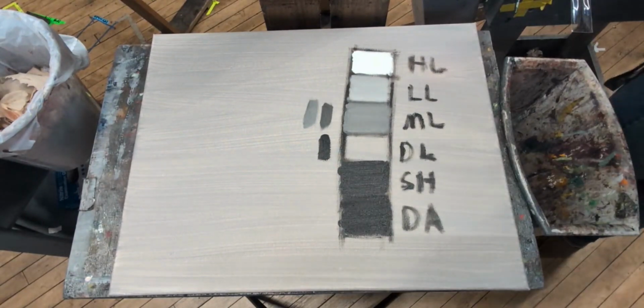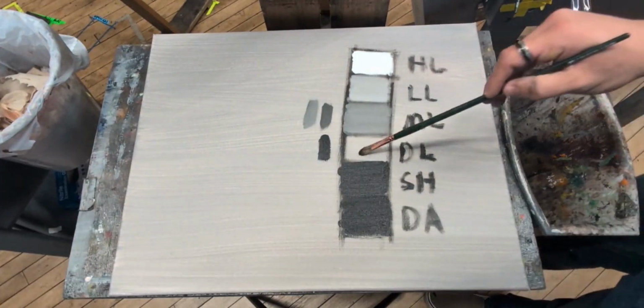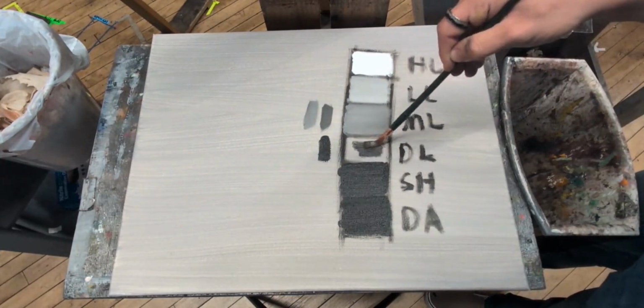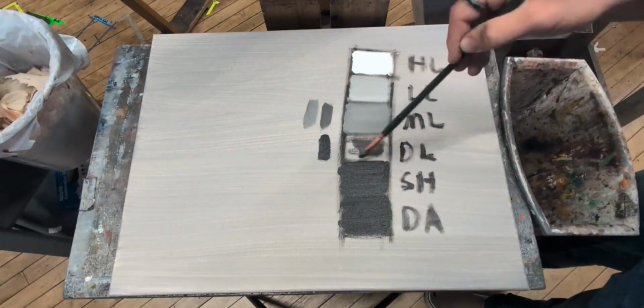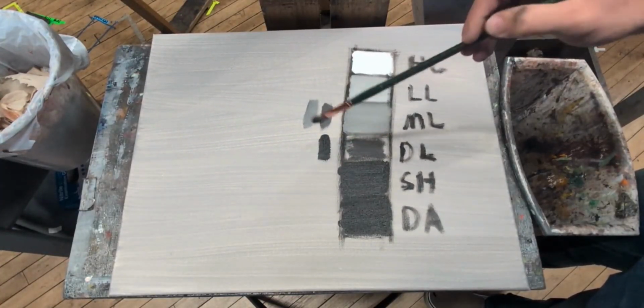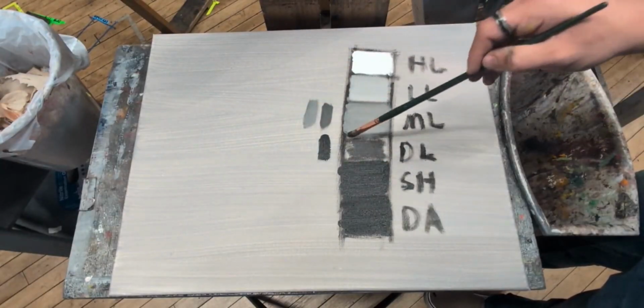I'm going to go back into my black, try to get this dark light value. Let's see if this works. That looks pretty good. Certainly lighter than this value and darker than that one.